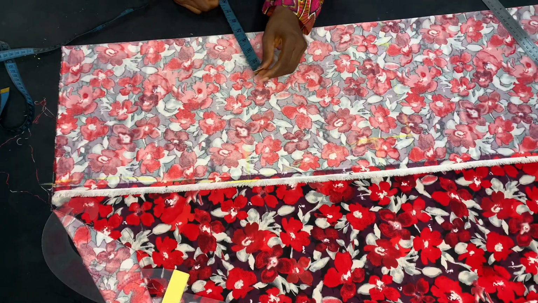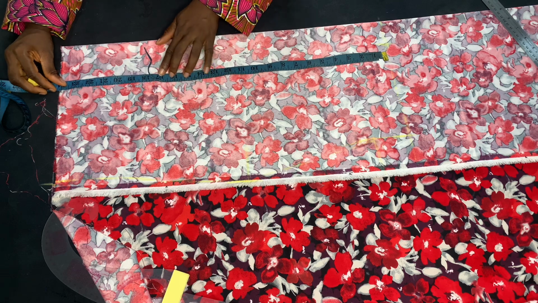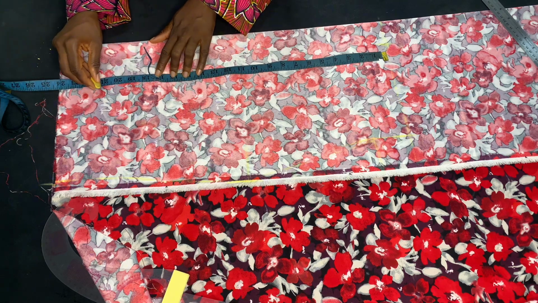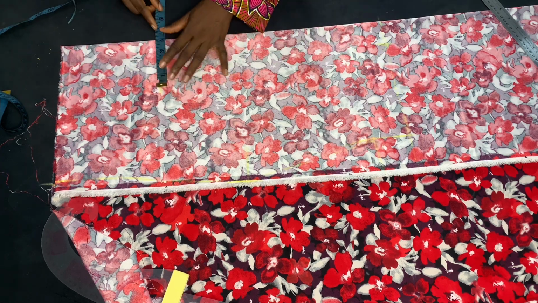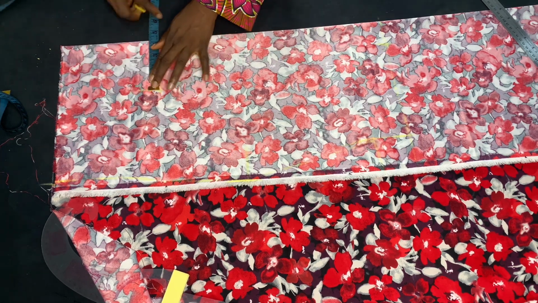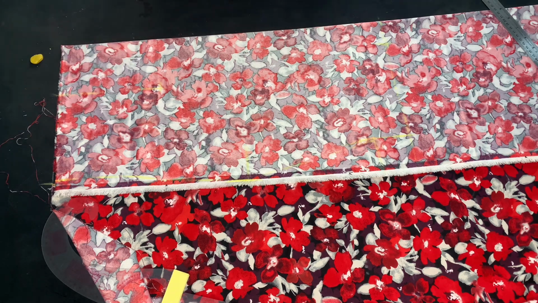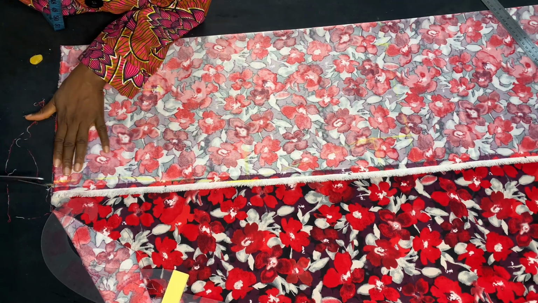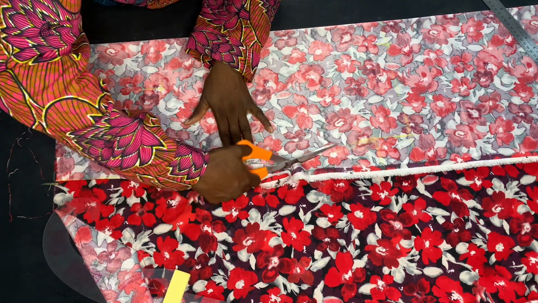Okay, so now for my dress, I'm going to have a slit. I just want to add slits to mine. So I'm going to just do this. I'm taking 17 inches as my slit. So here I'm inputting my nipple to nipple measurement, which is 4 inches. That's what I just did, and I'm going to just join that point, and that is going to be my slit. Here I'm cutting out my body measurement.